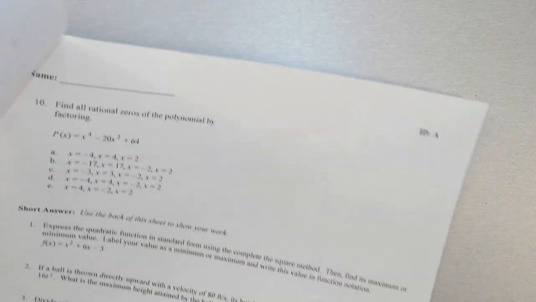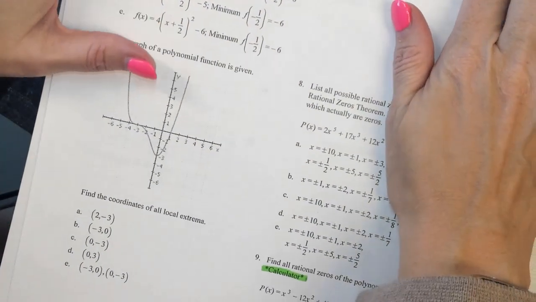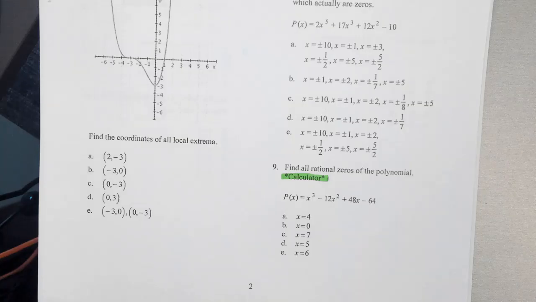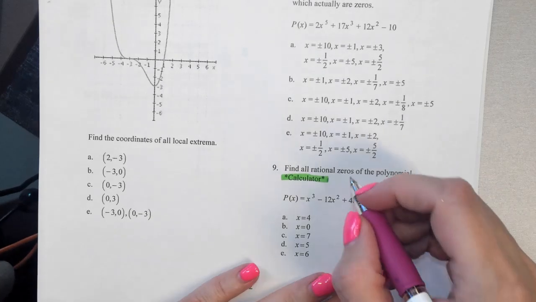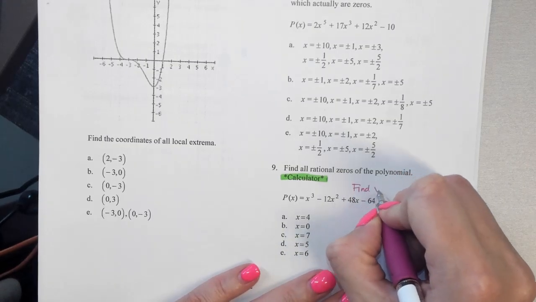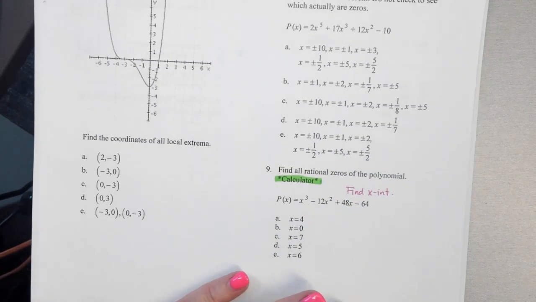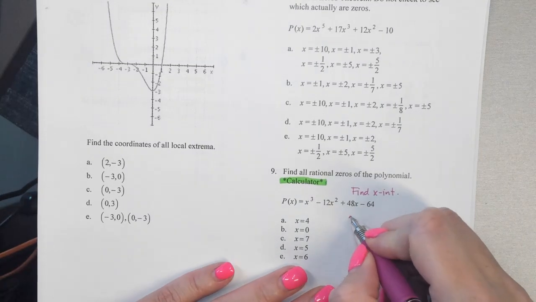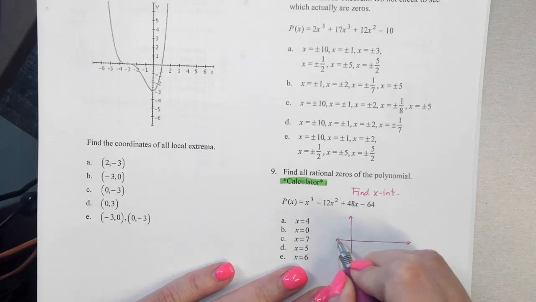The next calculator one is number 9. It says find all rational zeros of the polynomial. So if you're finding all of the rational zeros, you can see them on your calculator by finding your x-intercepts. Okay, so if you're finding your x-intercept for number 9, you could just draw a picture of the graph.